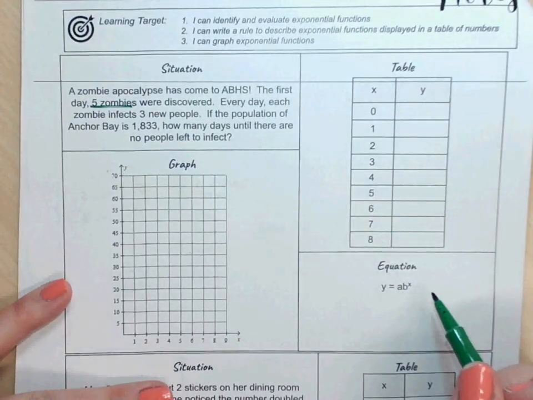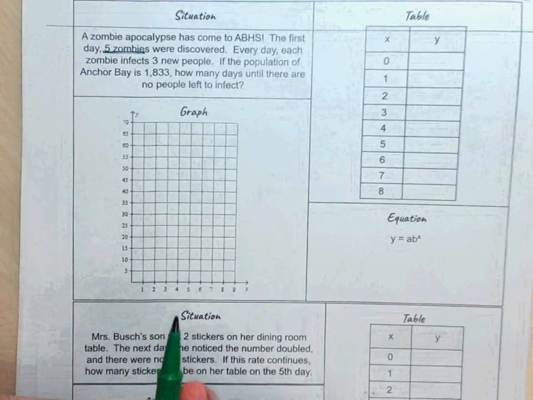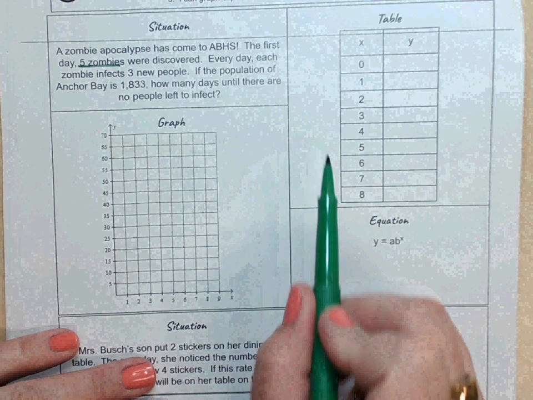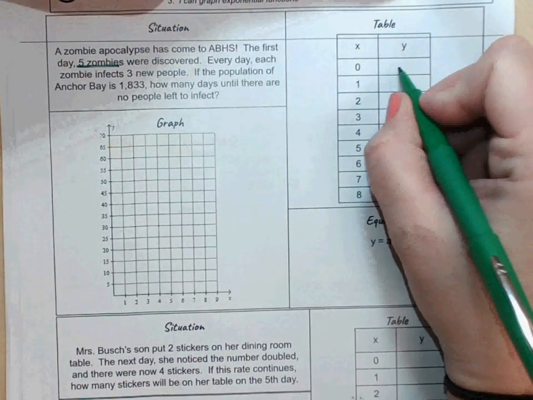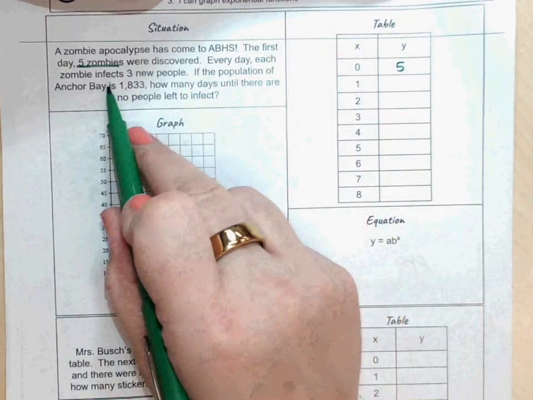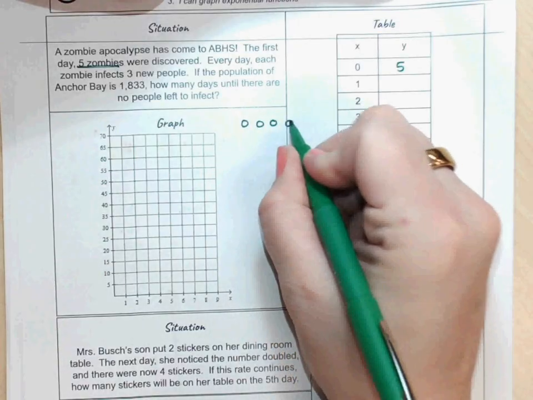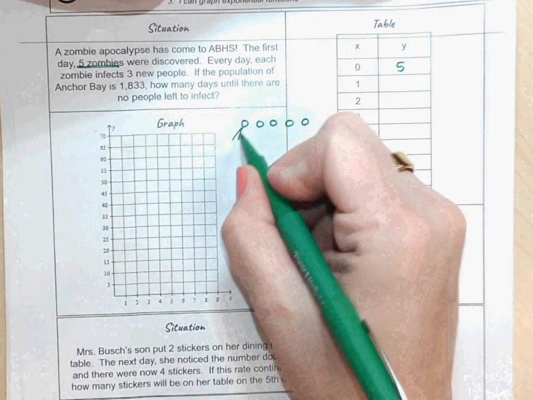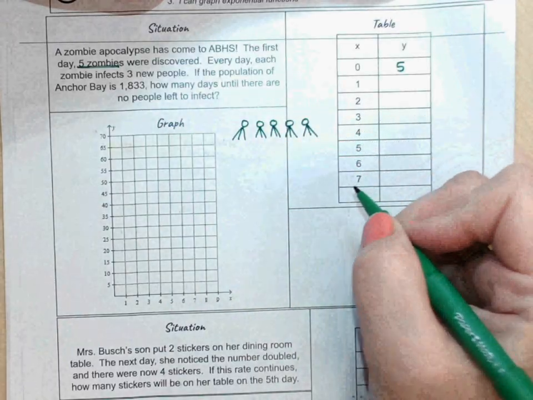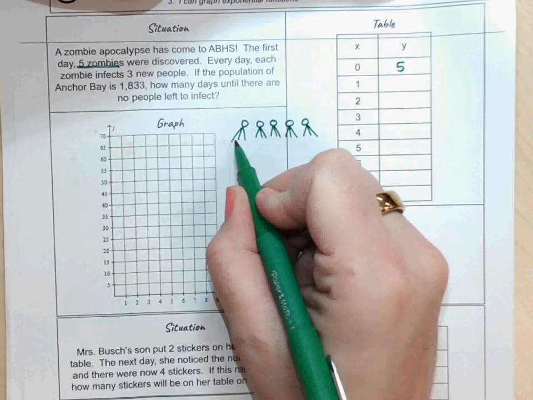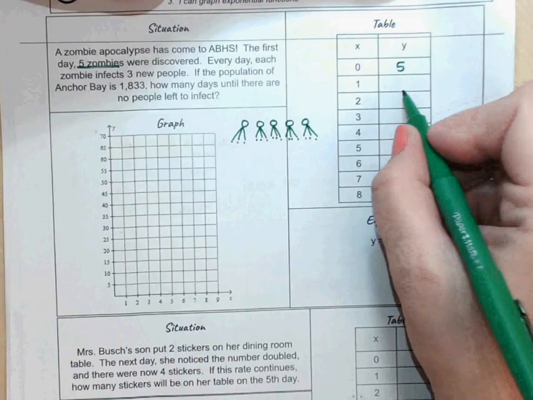Okay, back to this one. So go ahead and hit pause and see if you can fill out this page on your own. And draw a picture if you need to. So when we start, we have 5 zombies. And then every day, each zombie infects 3 new people. So if I have 5 to start, now this guy's going to get 3, 3, 3, 3, 3. So how many would that be? 1, 2, 3, 4, 5, 6, 7, 8, 9, 10, 11, 12, 13, 14, 15.